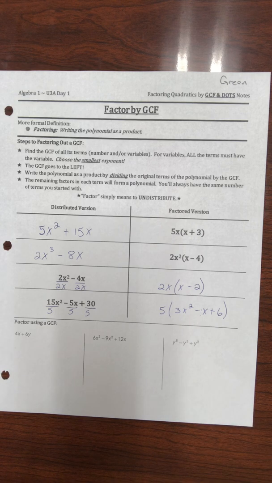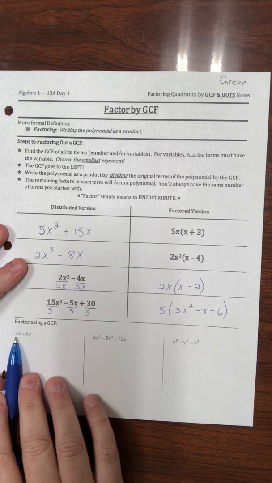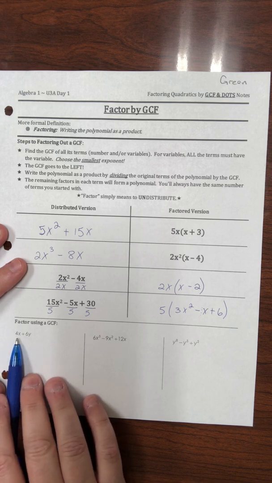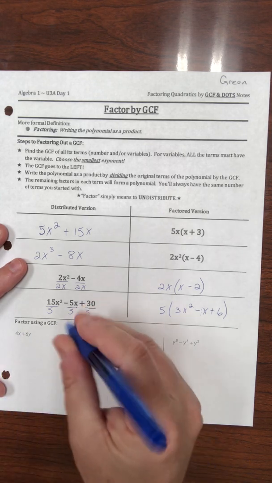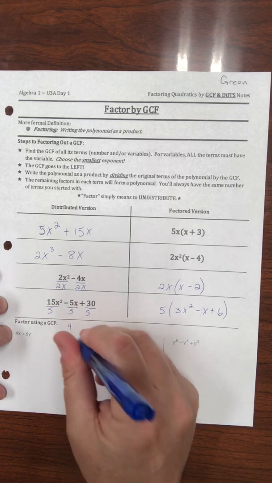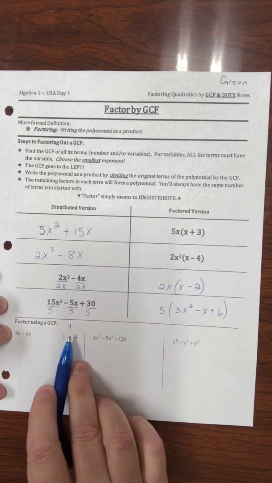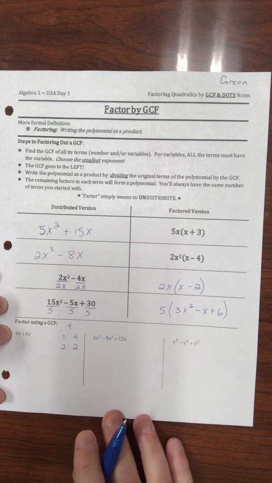So now on these it gets a little more tricky because the smaller number doesn't always give you the GCF. So on this one, if I did 6 divided by 4, it wouldn't give me a whole number. So we're going to list the factors of the smaller number. What are the factors of the smaller number? Well, 1 times 4, and in class I'm going to show you how to do this part on your calculator, and 2 times 2 gives me 4.